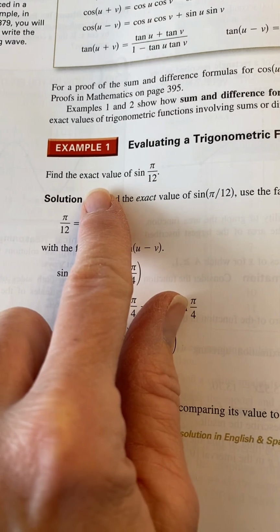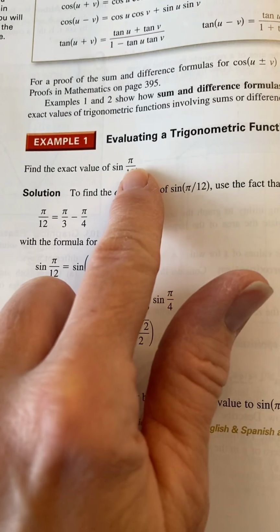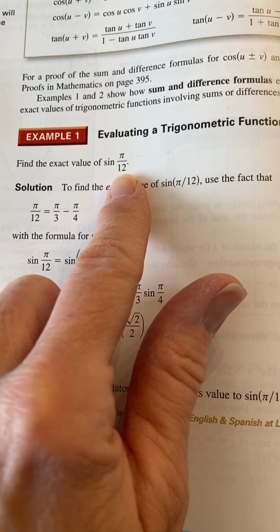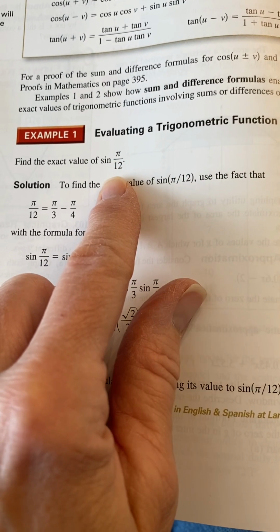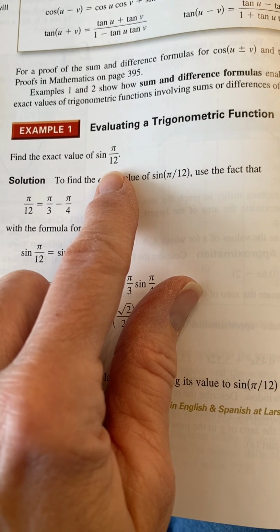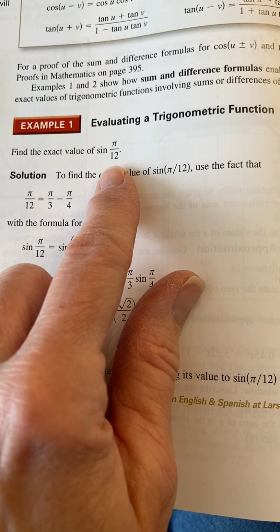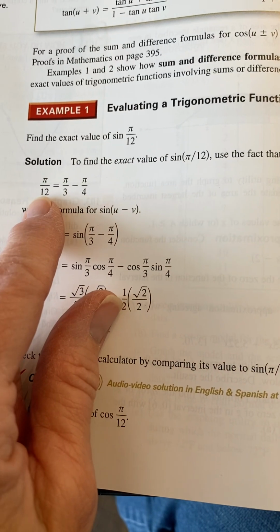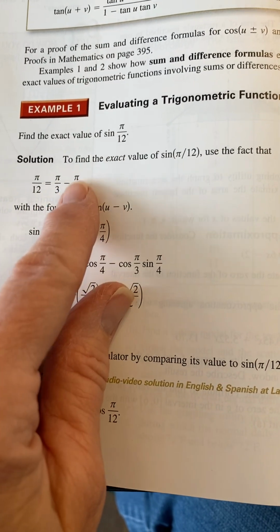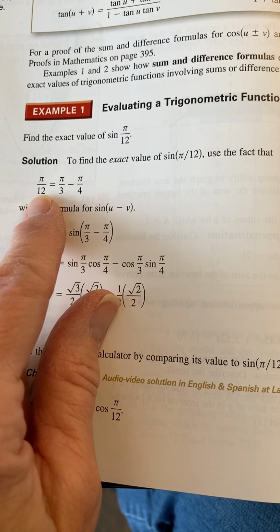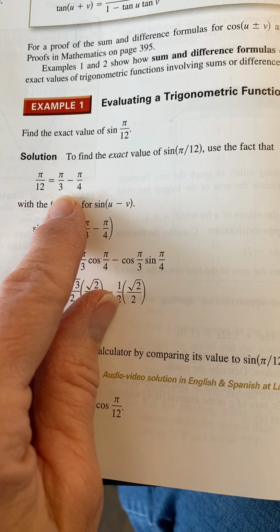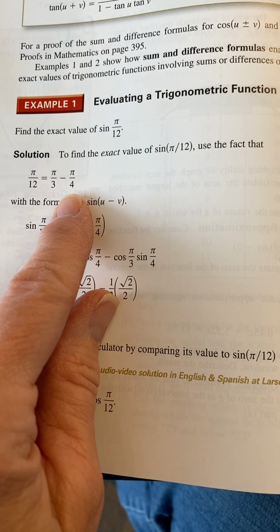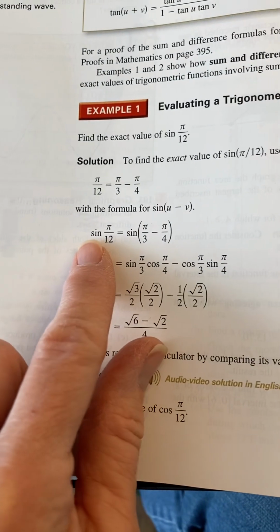Okay, so here's example 1. Find the exact value of sine of pi over 12. So pi over 12 is some angle that we don't have on the unit circle, and so we don't know the exact value. But we can use the fact that 1/12 is equal to 1/3 minus 1/4, and we break up pi over 12 into pi over 3 minus pi over 4. And so we start out like this.